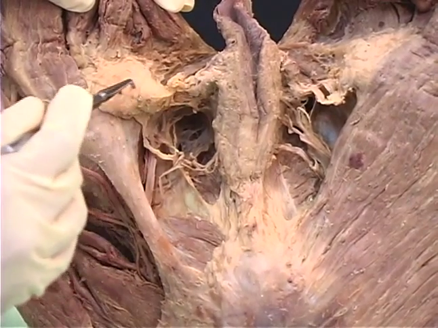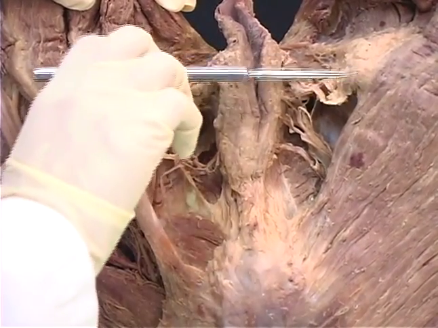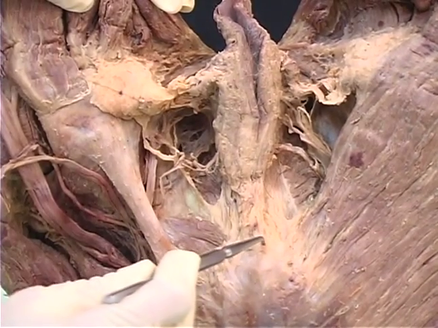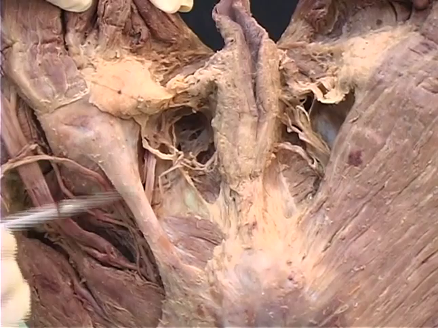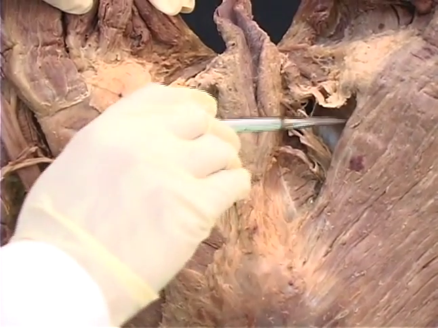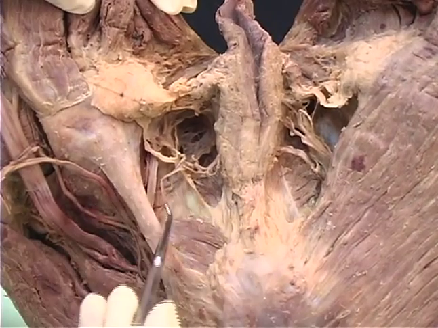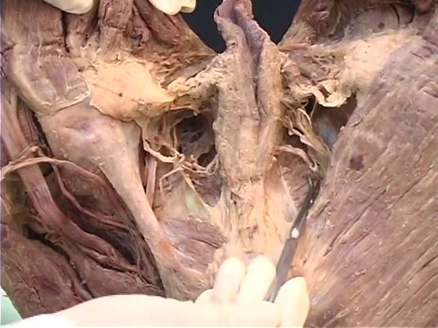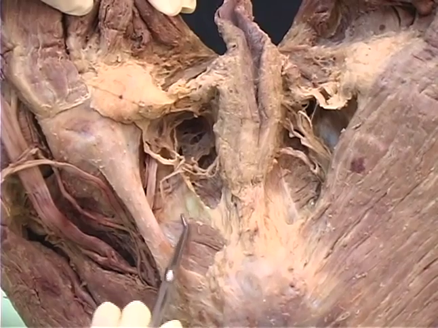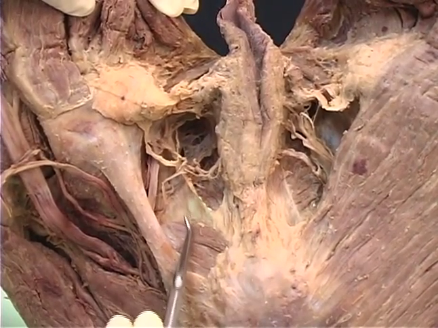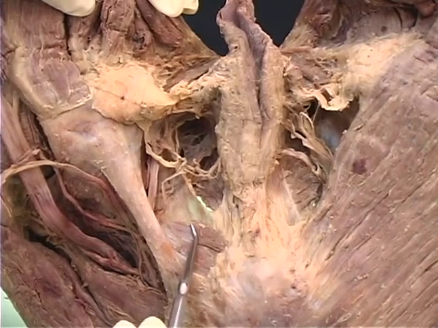The boundary here is the imaginary line between the two tuberosities, the tip of the coccyx, and the sacrotuberous ligament. On this side, the gluteus maximus is covering the sacrotuberous ligament. The superior boundary is the pelvic floor, or the part of the levator ani and the coccygeus muscle.